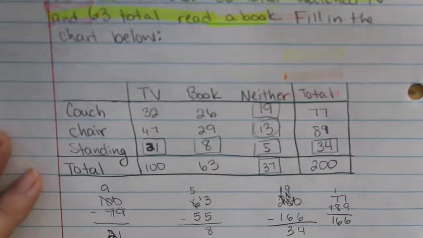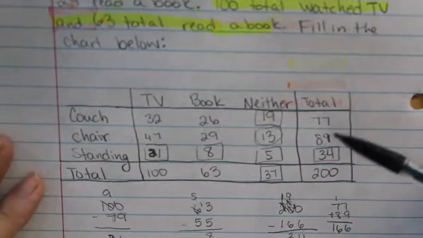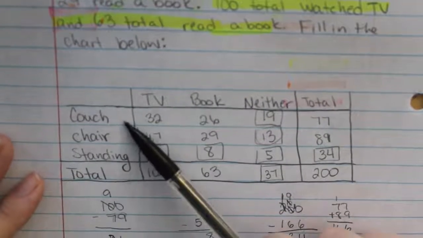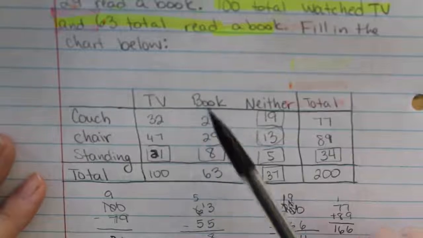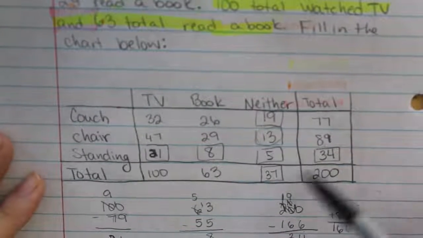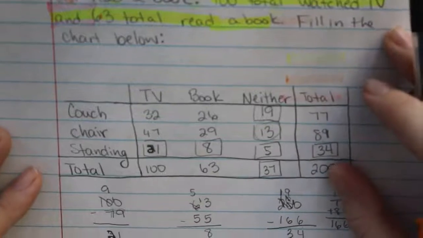Now tomorrow I'm going to take these charts and show you how to find out the probability that somebody was going to sit on the couch and read a book. And we will find the percentage of people that did that and we will find the probabilities for that. Okay, tune in tomorrow.